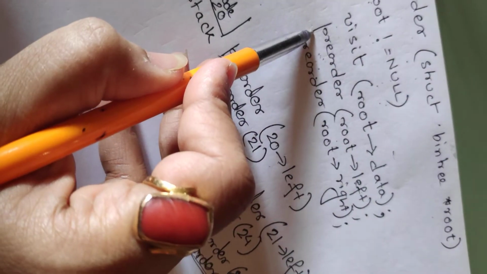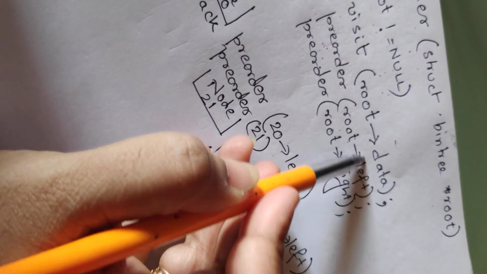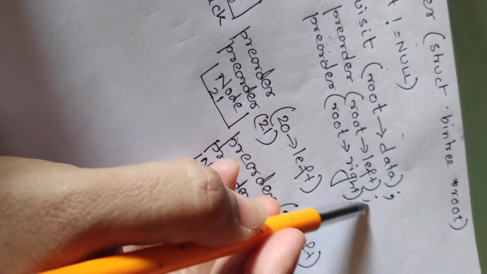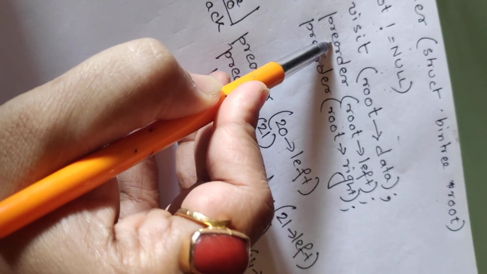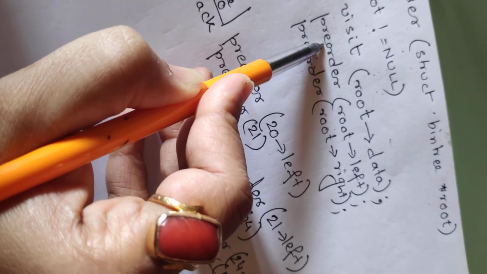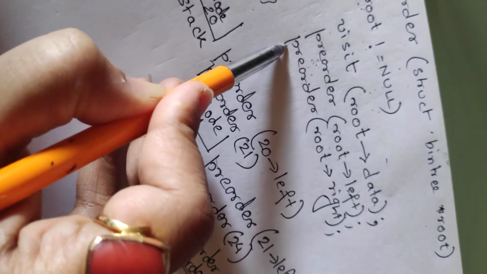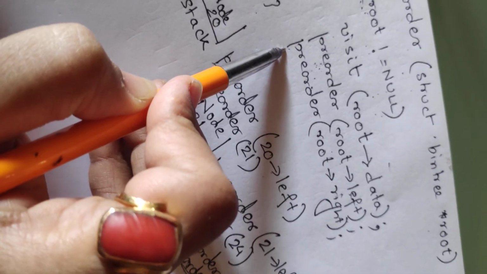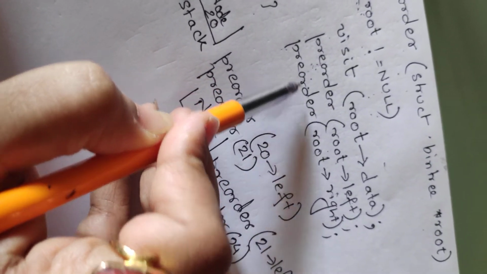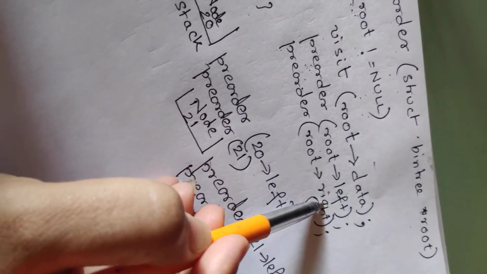So preorder 24 left, this portion was done and the control came back to this point. So the next line, execution of the next line is left. That is preorder 24 right.